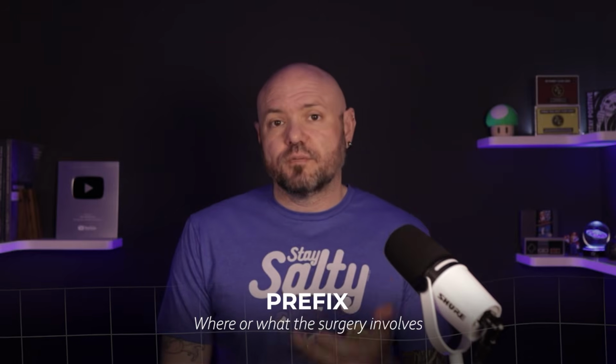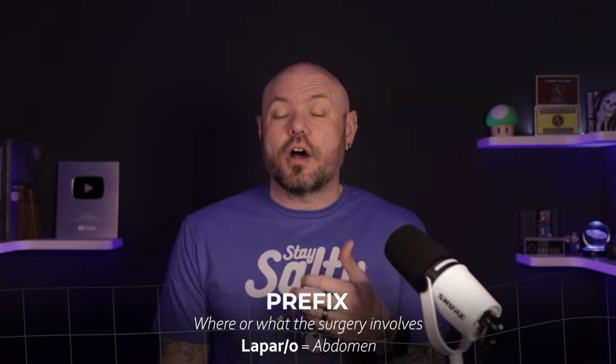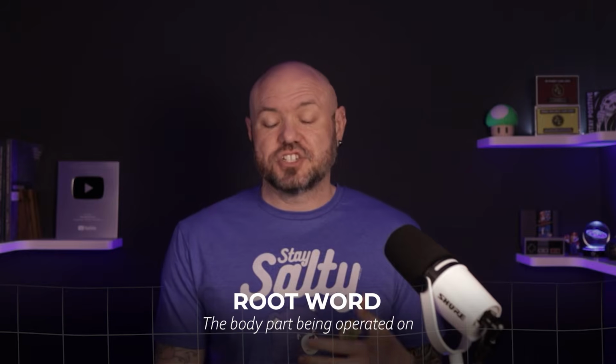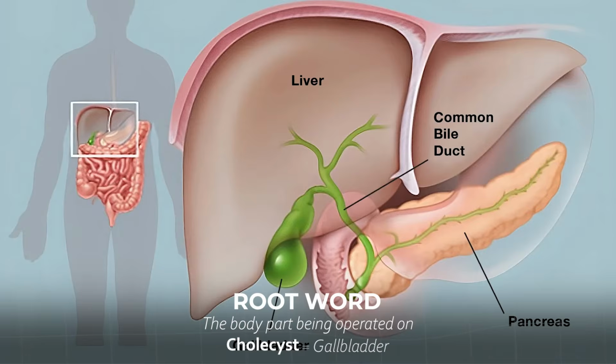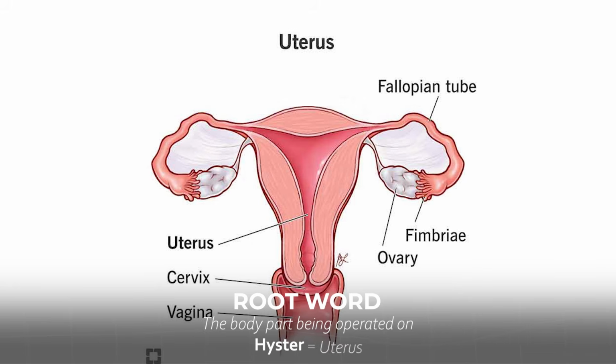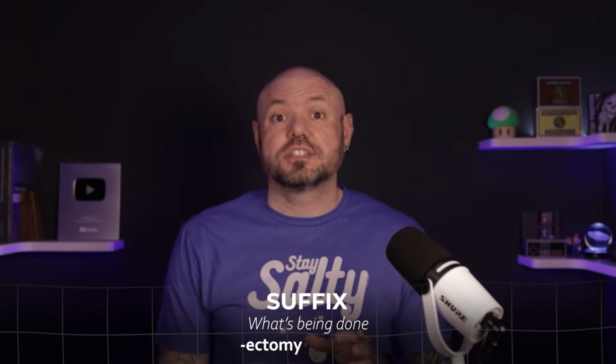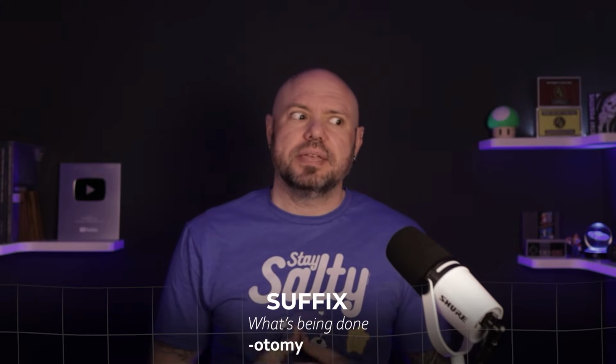With a prefix, it's the where or what the surgery involves. Think of laparo, which means abdomen, or arthro, which is the joint. And then it's going to have a root word, the body part being operated on, such as cholecyst, which is gallbladder, hyster, which is uterus. And lastly, we have the suffix, which is what is being done. Think of ectomy, which means removal. Otomy means incision, or plasty equals repair or reconstruction.